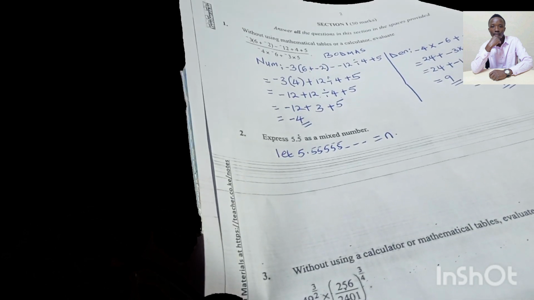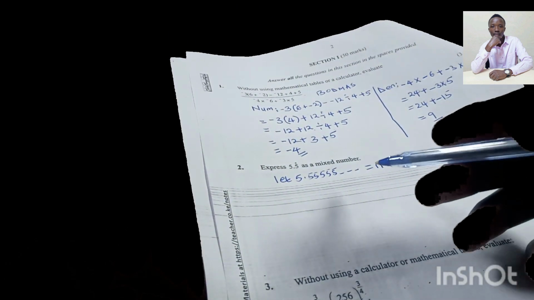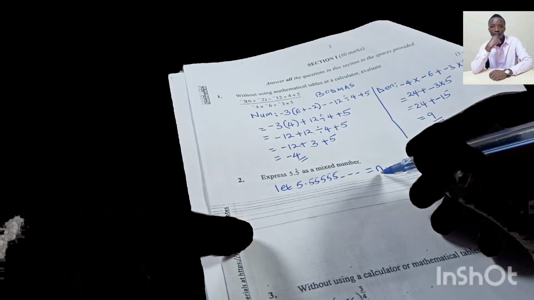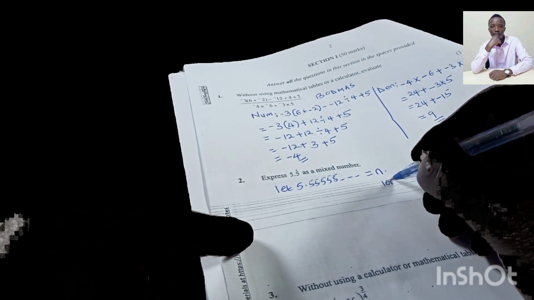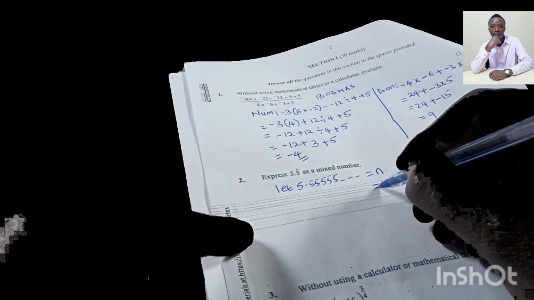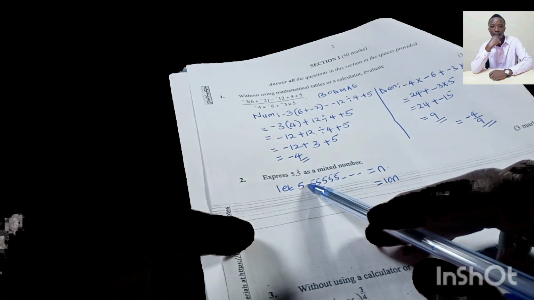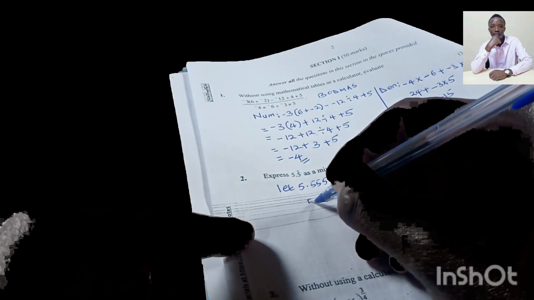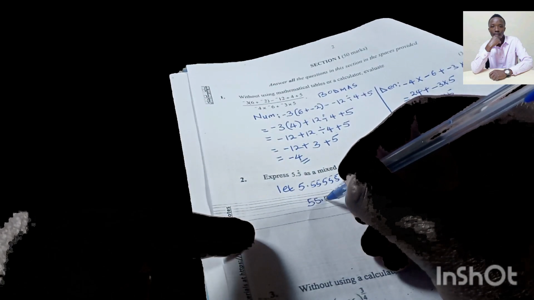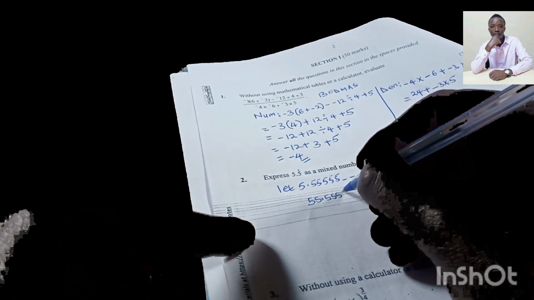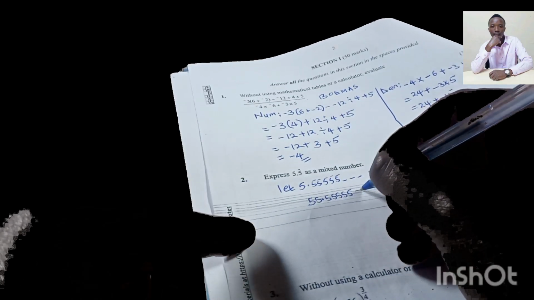Having it as letter n, we can now go to the next level and multiply n with 10 and say 10n is equal to, when we multiply by 10, 55.55555 recurring.